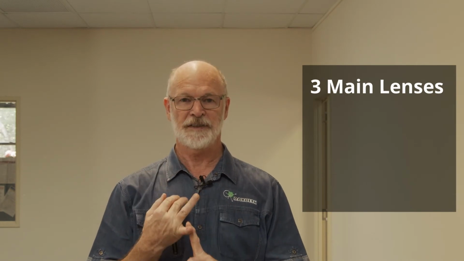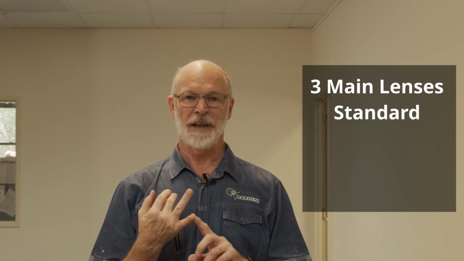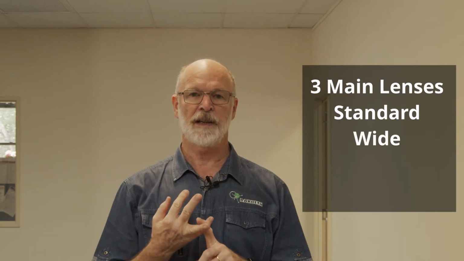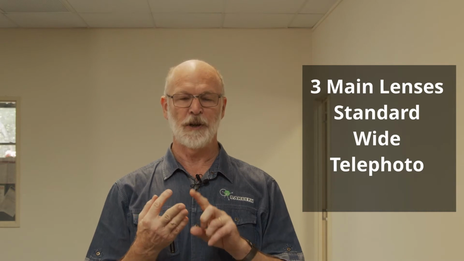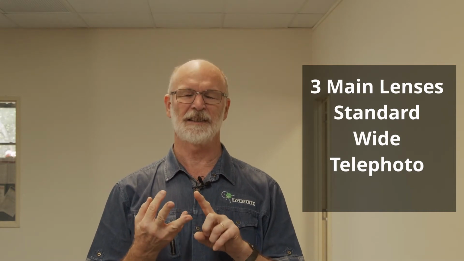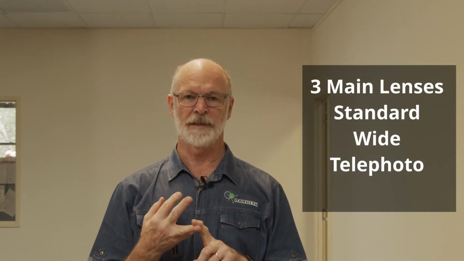There's what's called a standard lens, and we're in that position now. There is a wide-angled lens, and there is a telephoto lens. And people know about the telephoto lens, and almost as many know about the wide-angle lens. But there is a big difference in the nature of the image taken with each of those three types of lenses. We're going to demonstrate that.